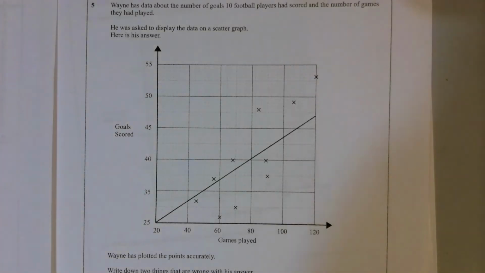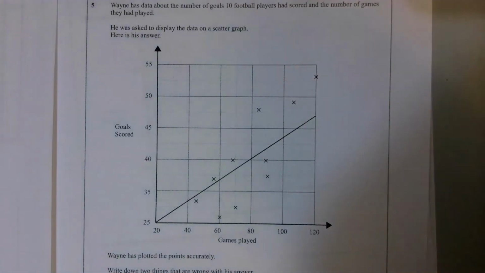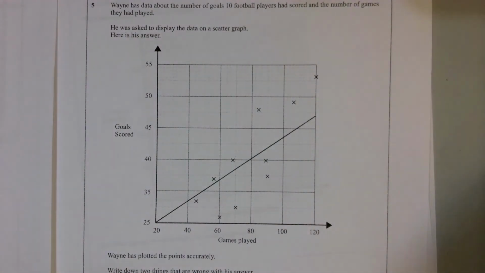Right, let's have a look at question 5 next, because this is a bit different. We're looking for 2 things that are wrong with Wayne's answer, and it says he's plotted the points accurately. So pause the video and have a little think about this. It says that it's 10 football players, all that sort of stuff. You can read all that all you like. On this occasion, not that relevant. You're looking for 2 things that are wrong.